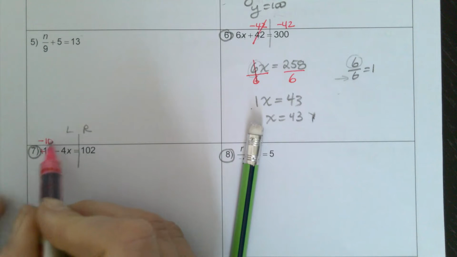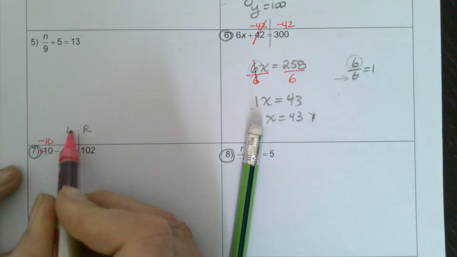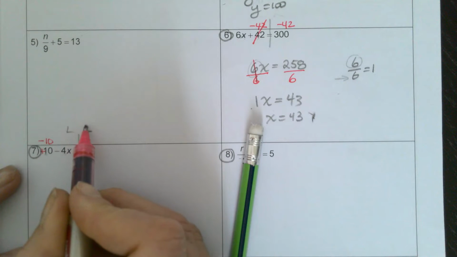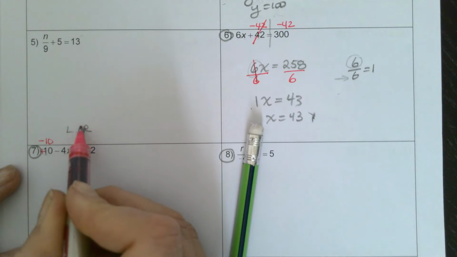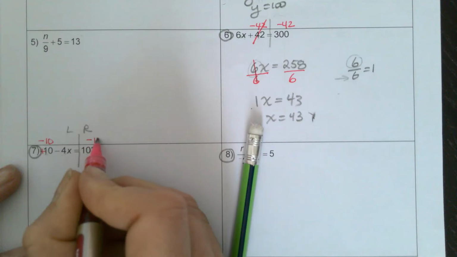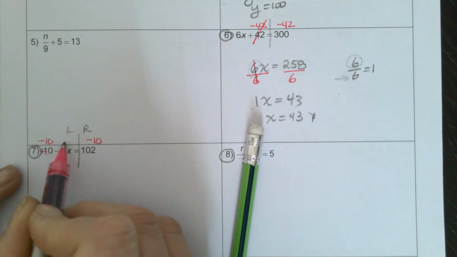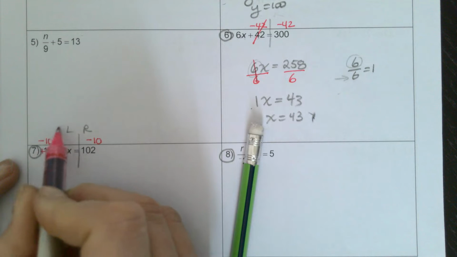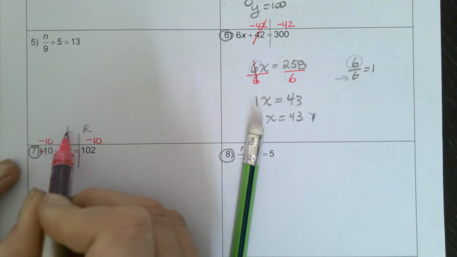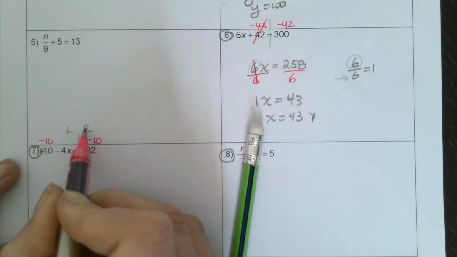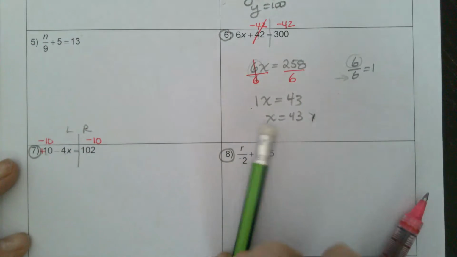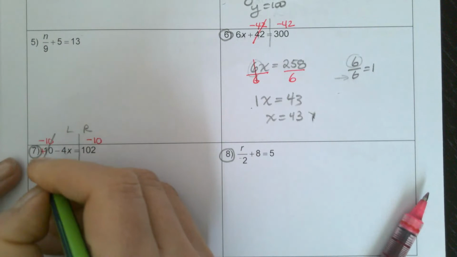Now, we did subtract 10 on the left side, so now I have to go all the way over to the right side and put I lose 10. Be careful that you don't put it here because that would still be on the left side. You have to put one of the subtract 10s on the left side and one on the right side. Okay, so here 10 subtract 10 is 0.